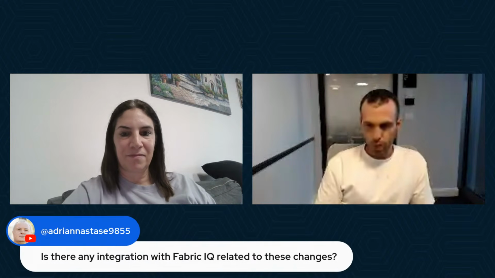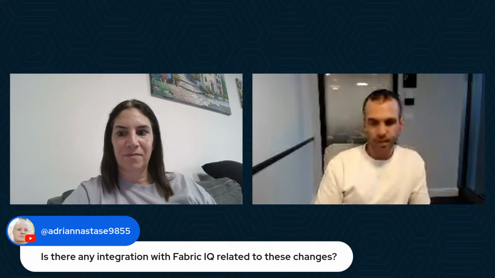The second question is about integrating with Fabric IQ. Definitely, you could see Fabric IQ items, ontologies for example, in the OneLake Catalog. They're surfaced there just like any other item that exists in Fabric. You could easily find the ontologies that you create in a cross-workspace environment. You could curate them, add descriptions, make them a favorite, and see the lineage of these ontologies and what they are connected to. All of that appears in the catalog.